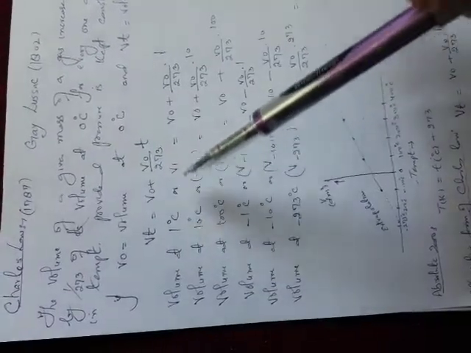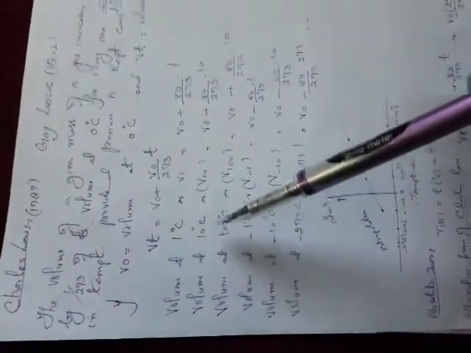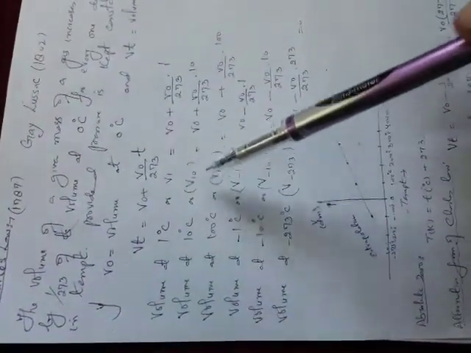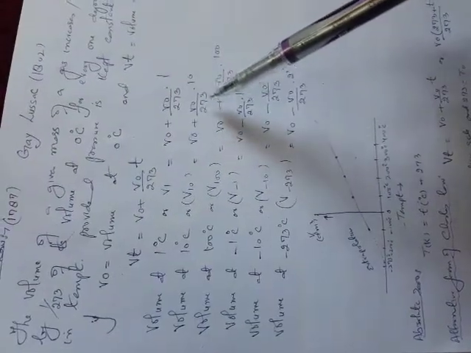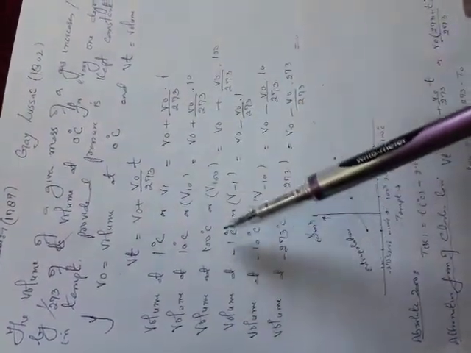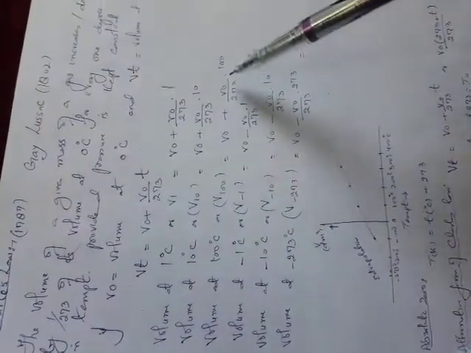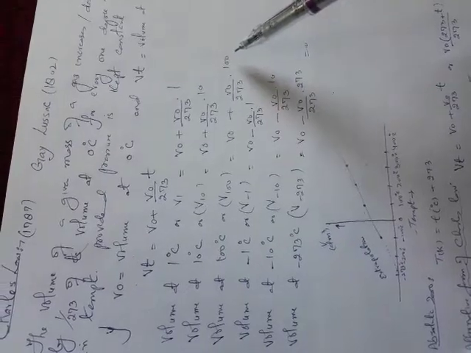Now the volume at 1 degree centigrade is V0 plus V0 over 273 into 1. Similarly, the volume at 10 degrees centigrade, or V10, is V0 plus V0 over 273 into 10. Then the volume at 100 degrees centigrade, or V100, is given by V0 plus V0 over 273 into 100.